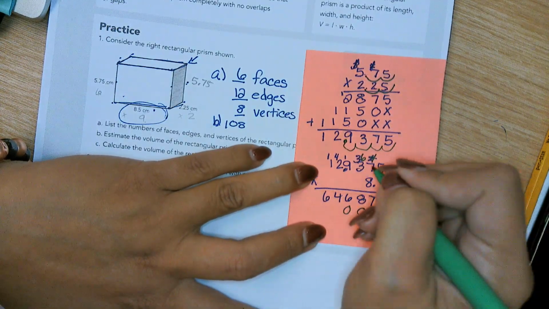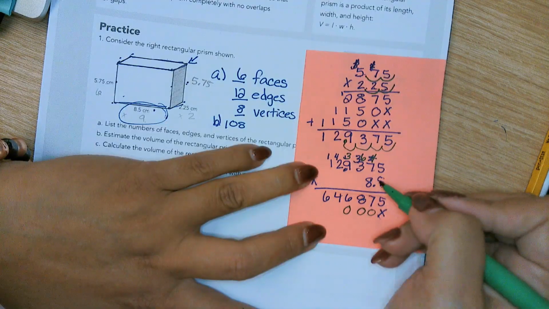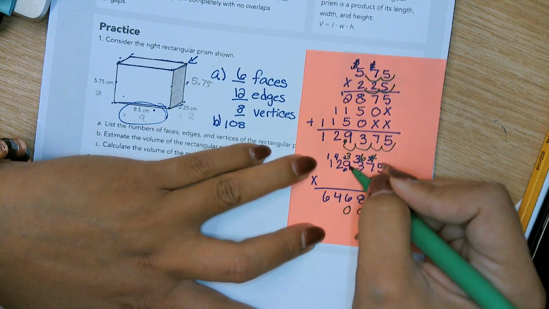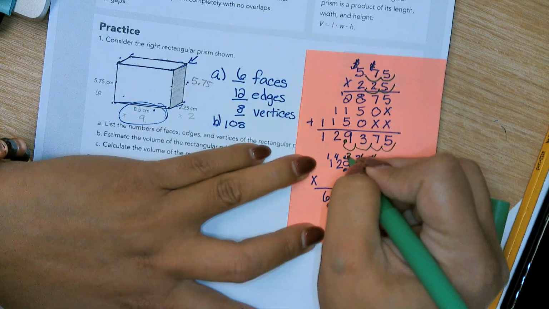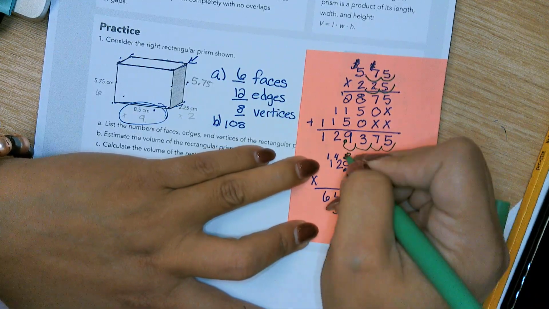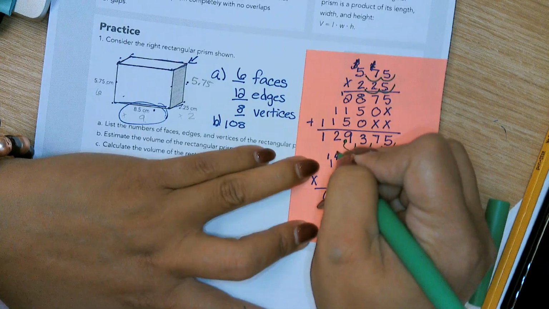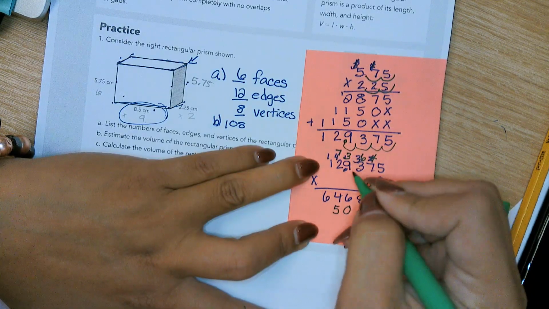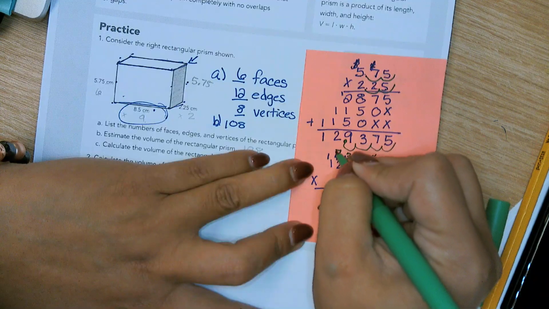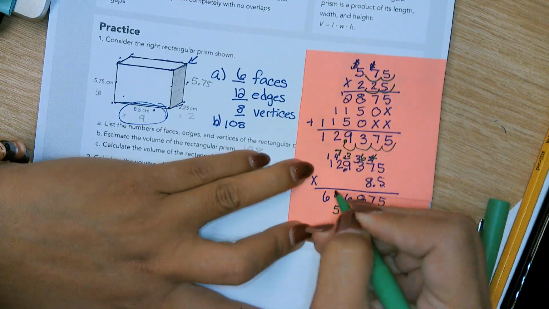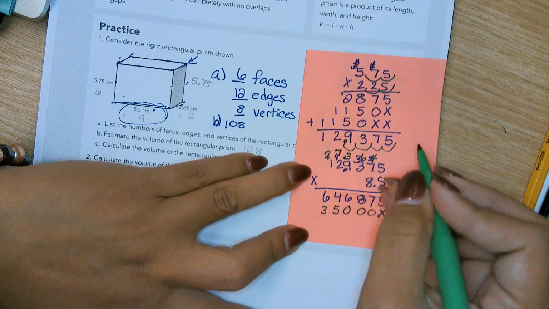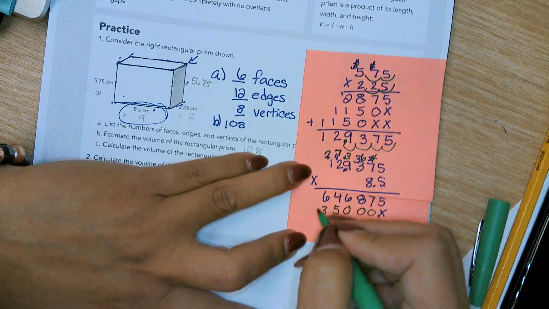Yes, I still use my fingers, and it's okay. 8 times 9 is 72, 73, 74, 75. 8 times 2 is 16, 17, 18, 19, 20, 21, 22, 23. 8 times 1 is 8, plus 2, that's 10.